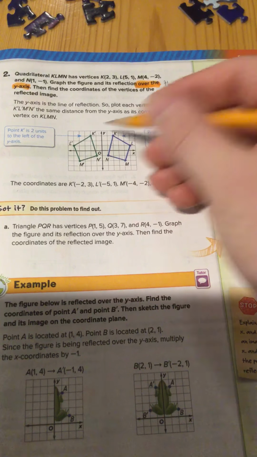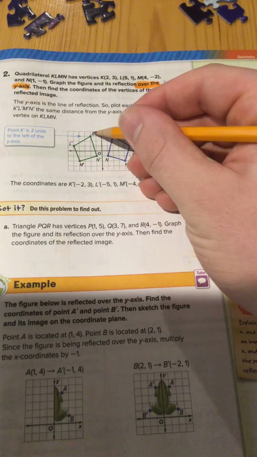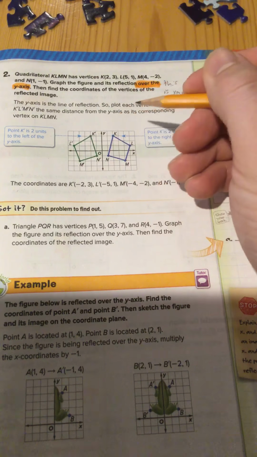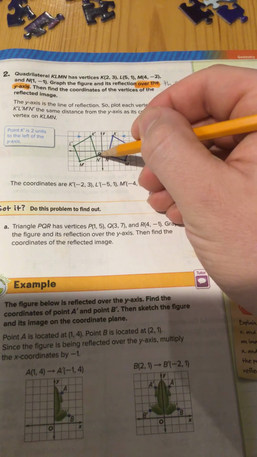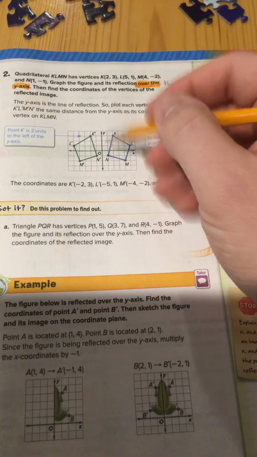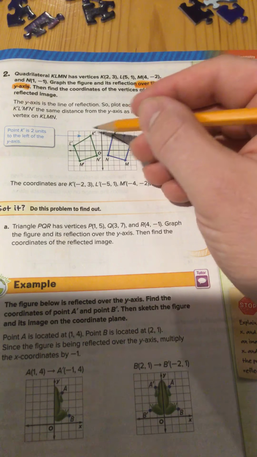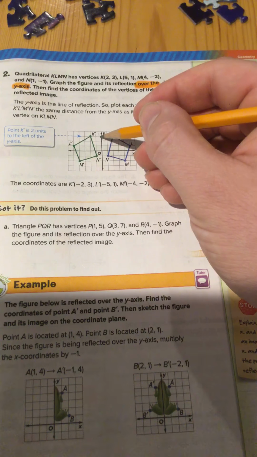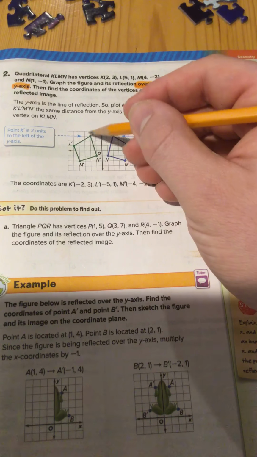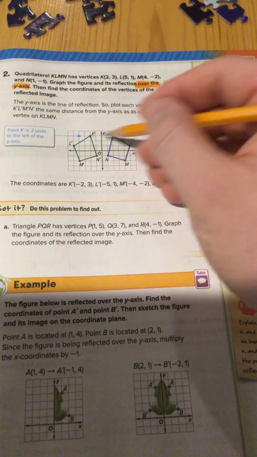K is 2 away, so I have to go 2 away on the other side. 1, 2. There's our new K. And then 1 away for N, so we go 1 away on the other side. So our new N. And it's important never to move these points in 2 directions. It should only be going, so if this is 2 right, we can only go 2 left. We're not going up or down for these. It has to be on the same level.